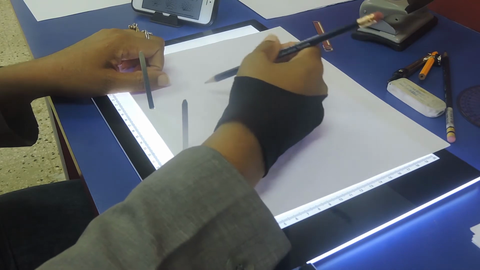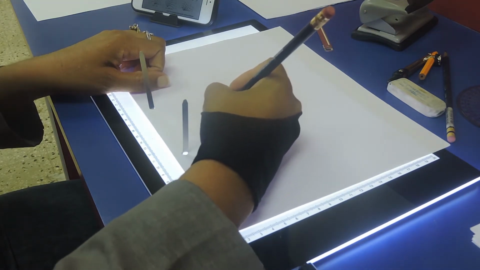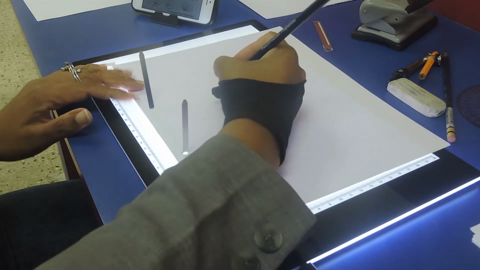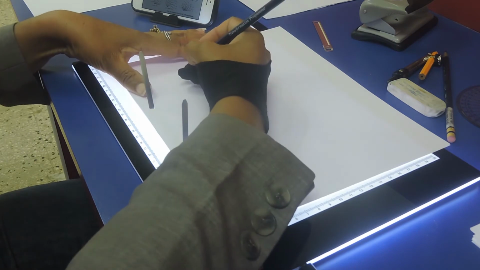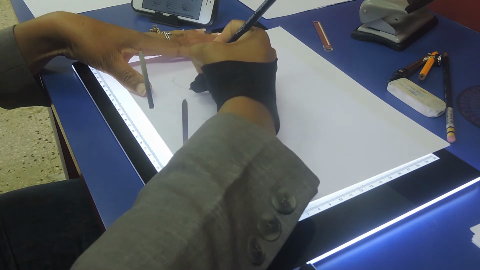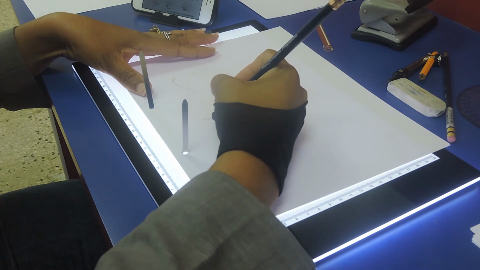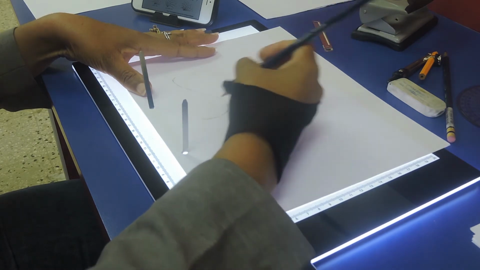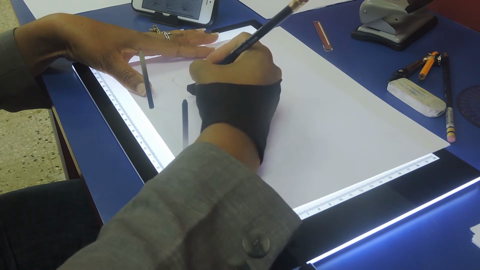But for drawing four, the root now is going even more in the opposite direction. And the tip of the tail is getting really tapered off. Something like that. I think I made it a little bit too high, but nonetheless.